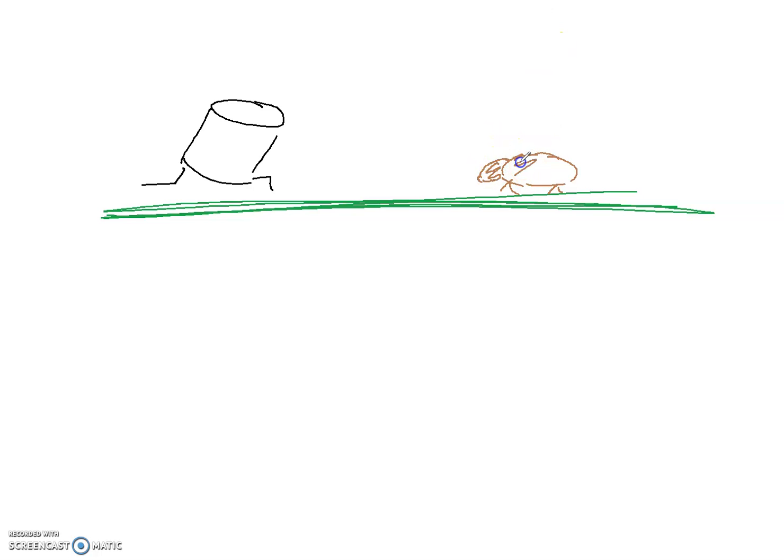Shade him in a little bit. Alright, so here's a porcupine. So we've got a marshmallow and a porcupine, and they're going to come together. Let's see if we can give them a little smile here, some eyes. Kind of a creepy looking porcupine, but that's okay.